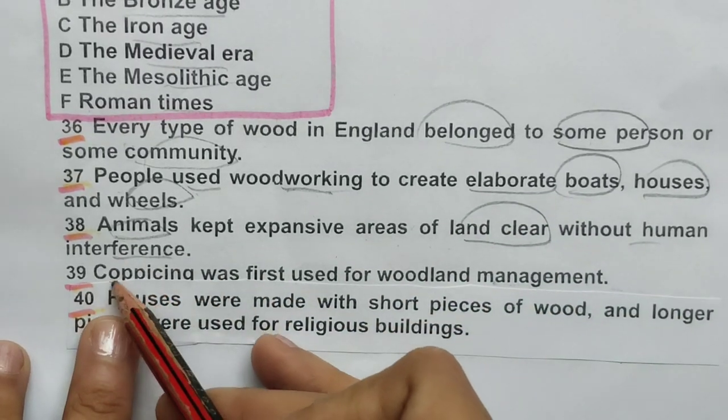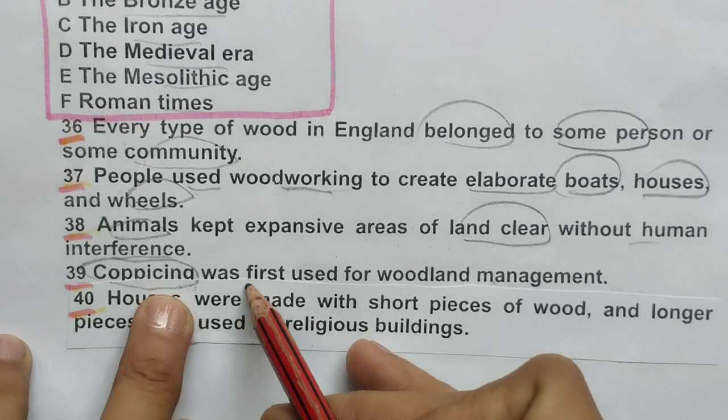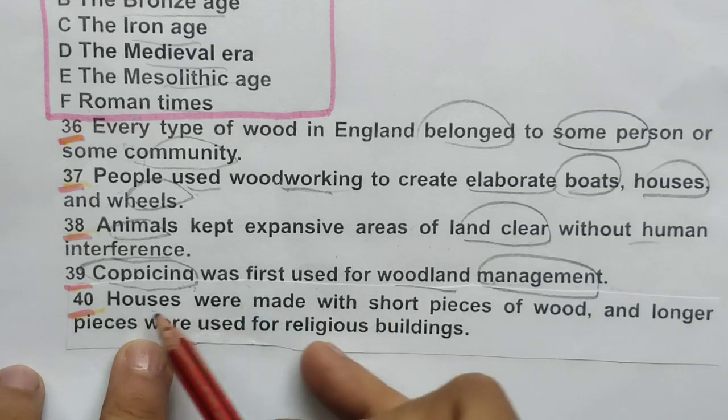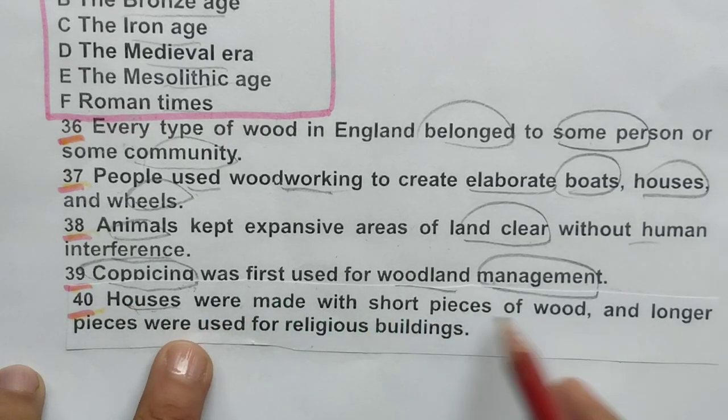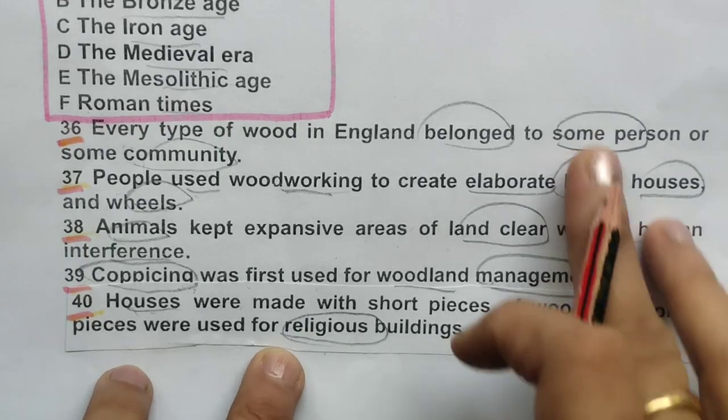Coppicing, that we have already read. This word was first used for woodland management. Houses were made with short pieces of wood and longer pieces were used for religious buildings. Okay, now we have read.